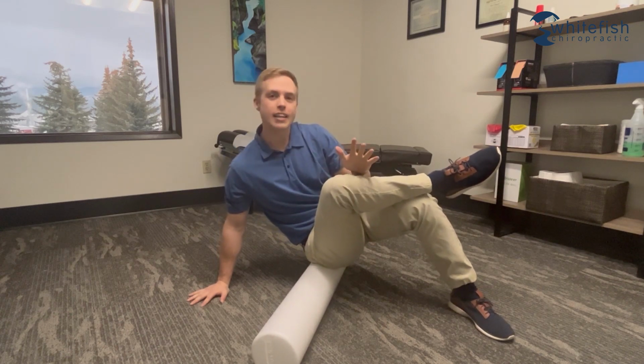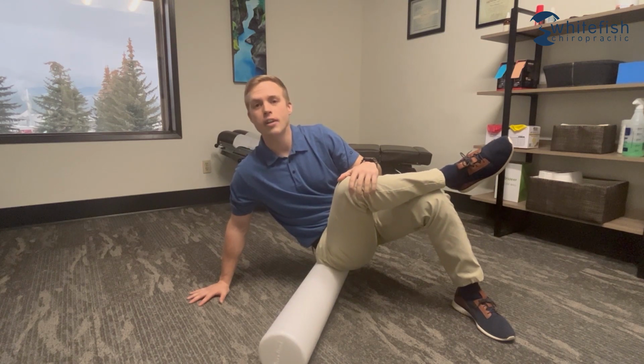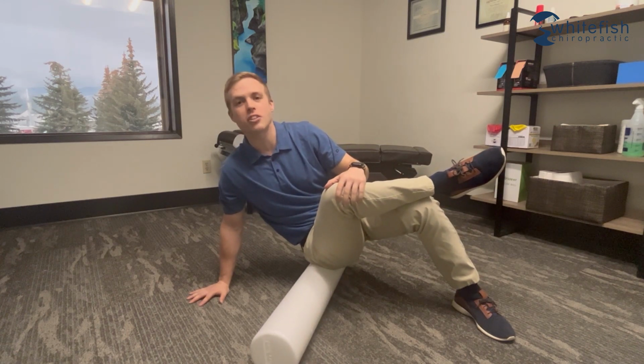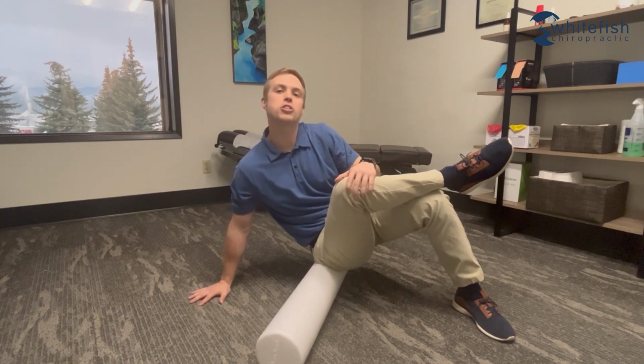From here, kind of ease into it, but we're going to find those tight and tender spots and just work through them. You can spend 1 to 2 minutes just taking your time, kind of smashing into that tight, tender tissue. You can do this 1 to 2 times a day.